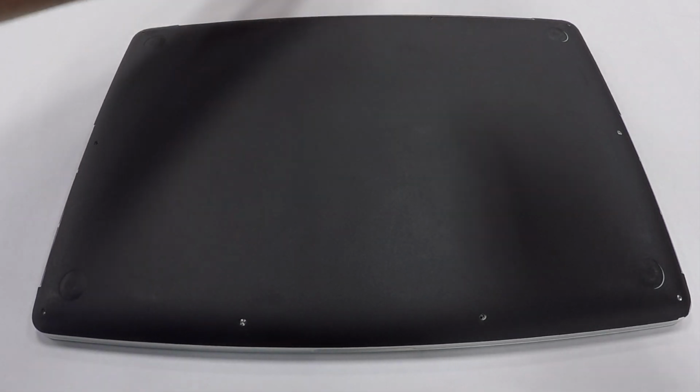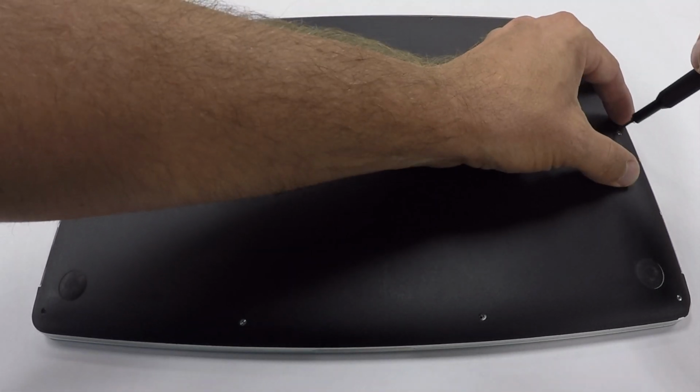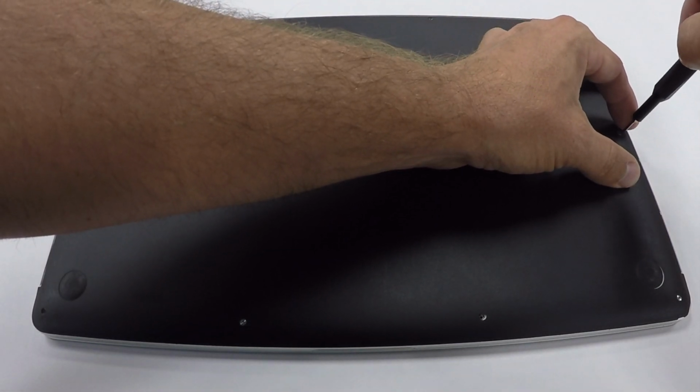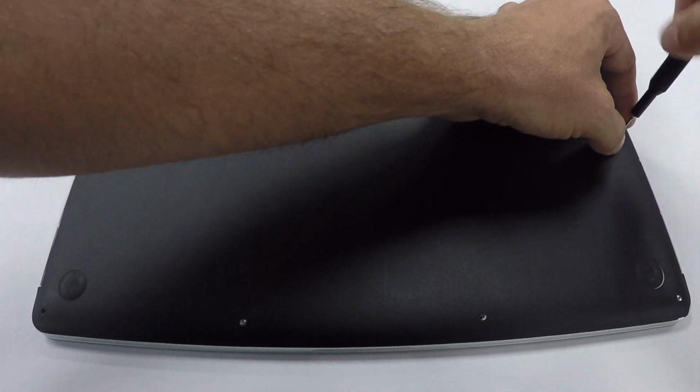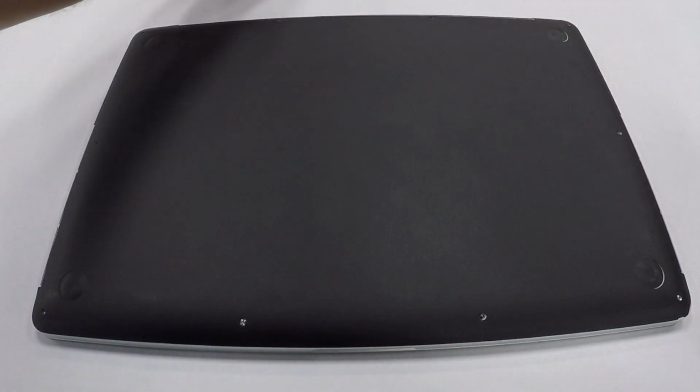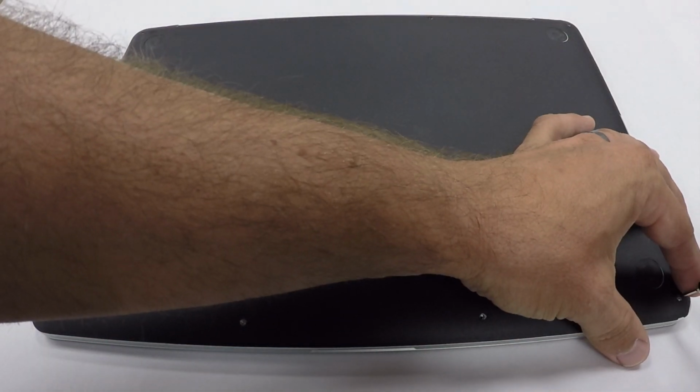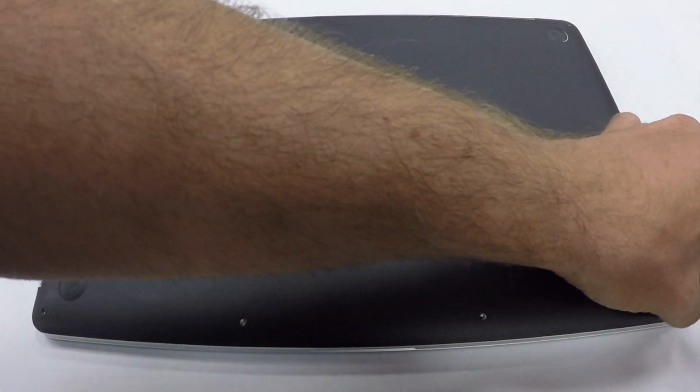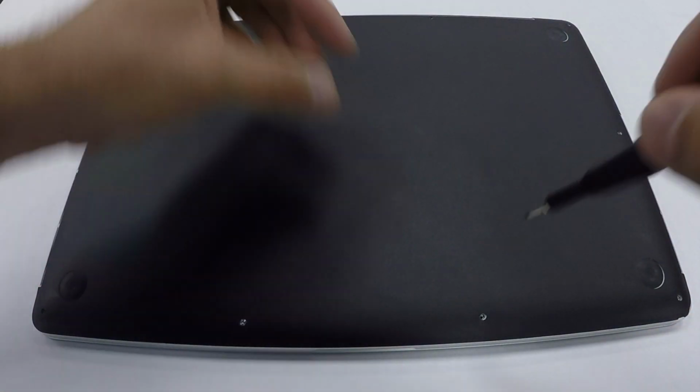Now, I've already made this mistake, so the screws are not all in the right locations anymore. But I'm going to work around the MacBook and remove the screws. Now, before I get all the screws out, there are two clips in the middle of the back plate.